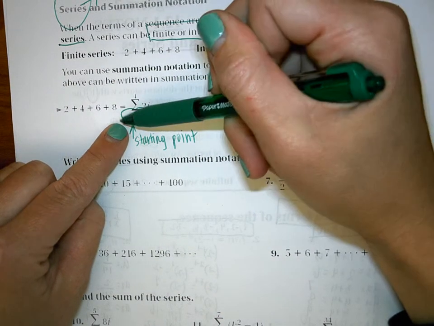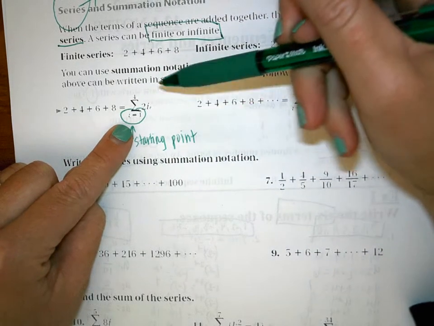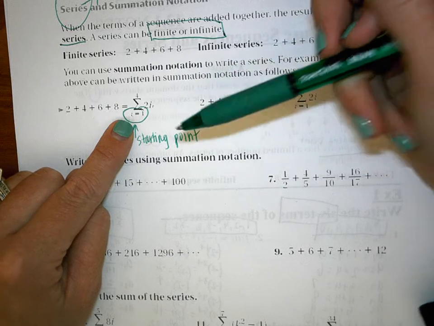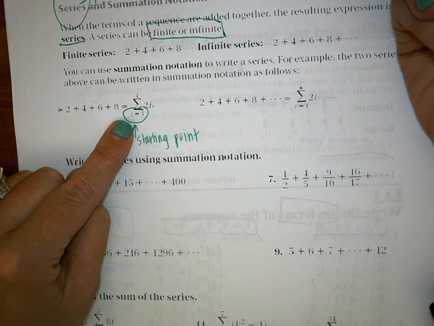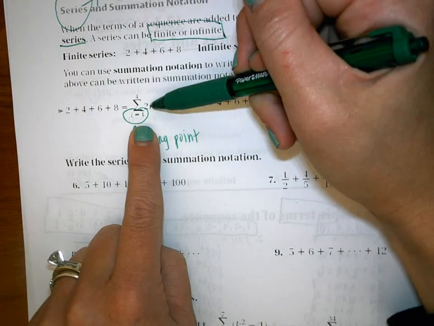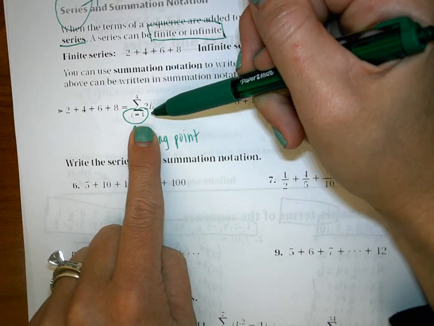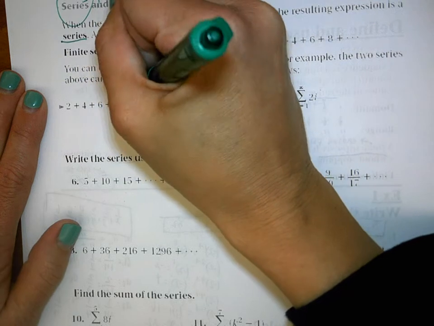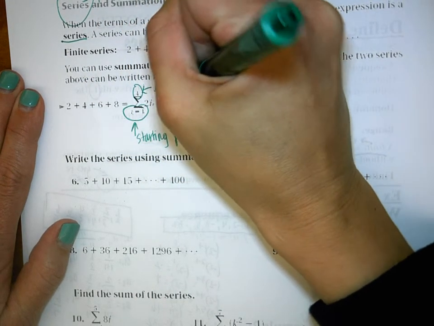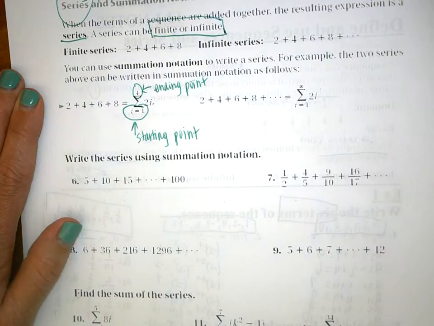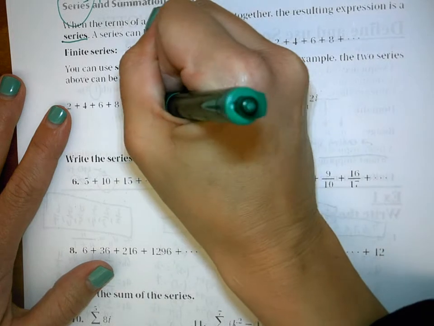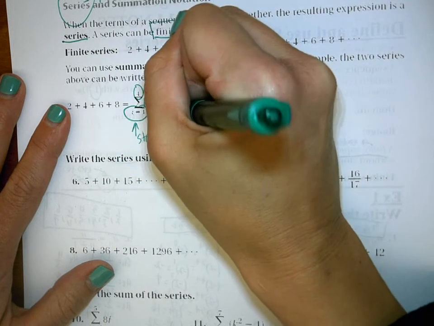If you use x, you use x. Most often when we see summation notation, they use i for your variable. But if you wanted to use something different, you could. Okay? So what this means is that for the first term in this sequence, I'm going to plug 1 in here for my formula. This number here at the top, that is your ending point. And then the 2i right here, that is your formula.